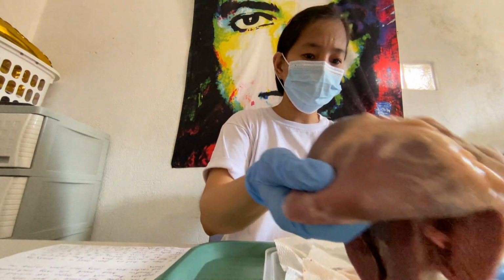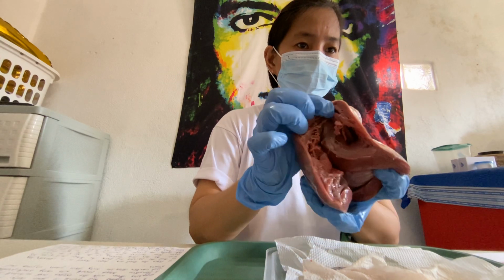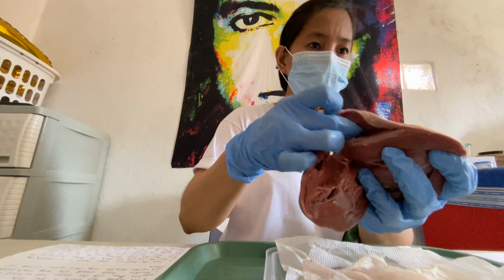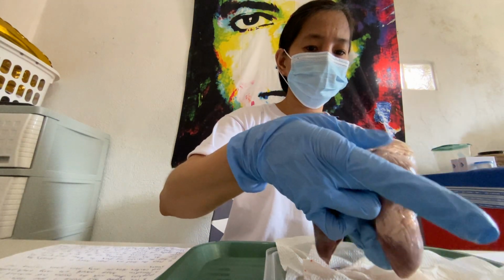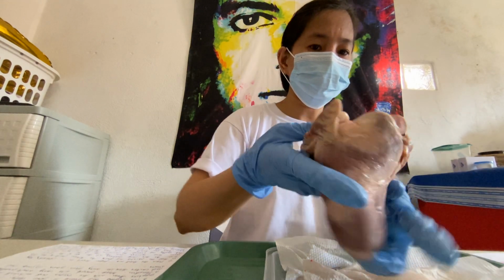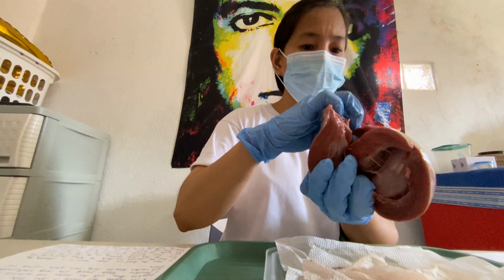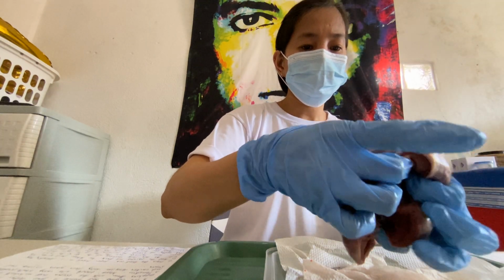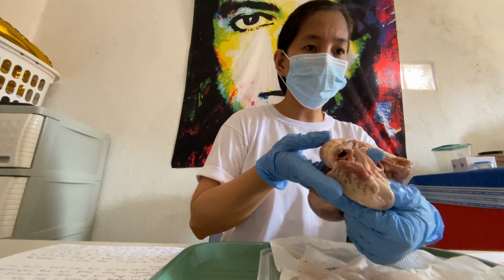Okay. These are the ones that directly supply the blood to the lungs.